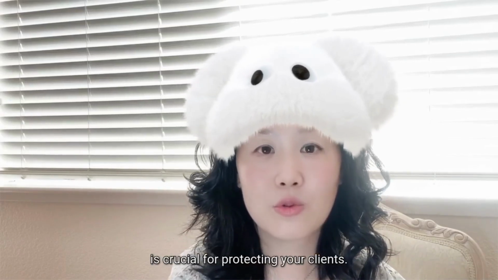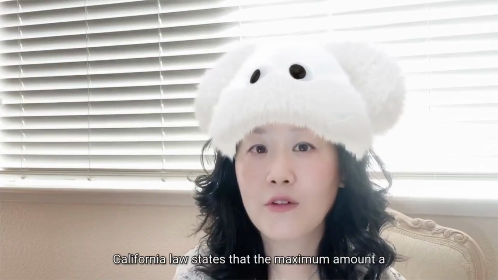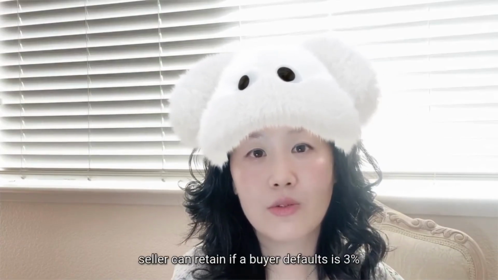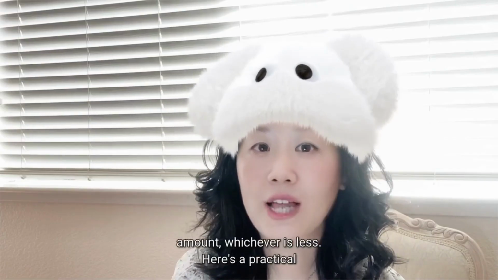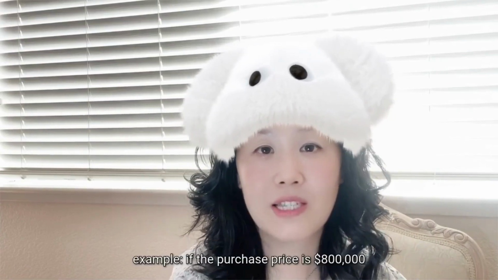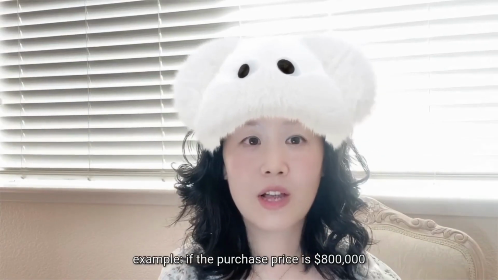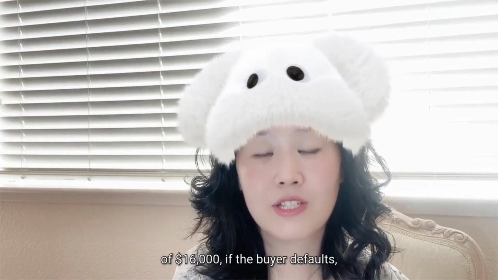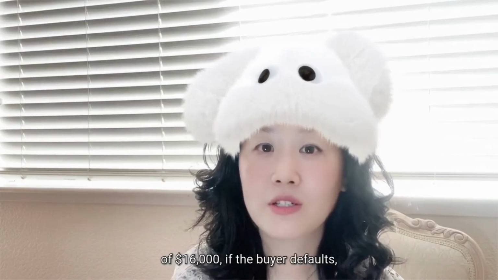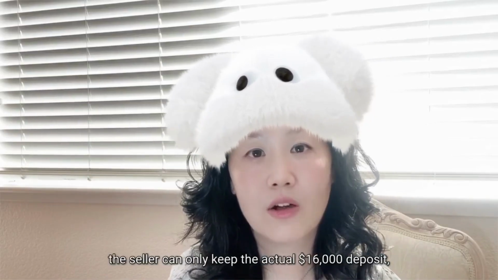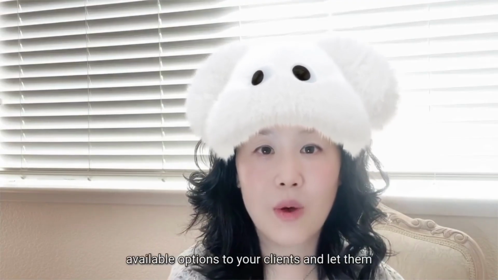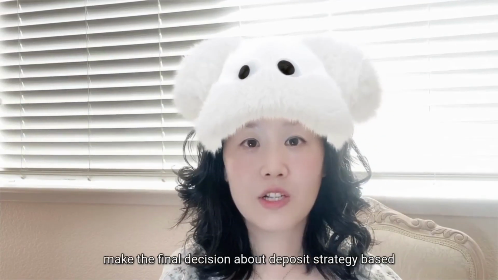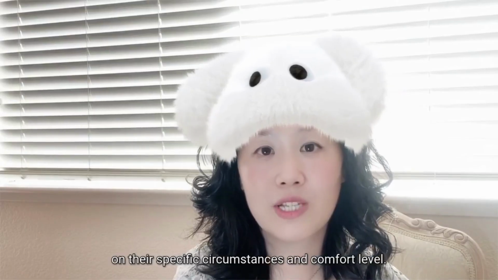Understanding liquidated damages is crucial for protecting your clients. California law states that the maximum amount a seller can retain if a buyer defaults is 3% of the purchase price or the actual deposit amount, whichever is less. Here's a practical example. If the purchase price is $800,000 and the buyer puts down a 2% deposit of $16,000, if the buyer defaults, the seller can only keep the actual $16,000 deposit, not the full 3% maximum, which would be $24,000. Your professional role is to present all available options to your clients and let them make the final decision about deposit strategy based on their specific circumstances and comfort level.